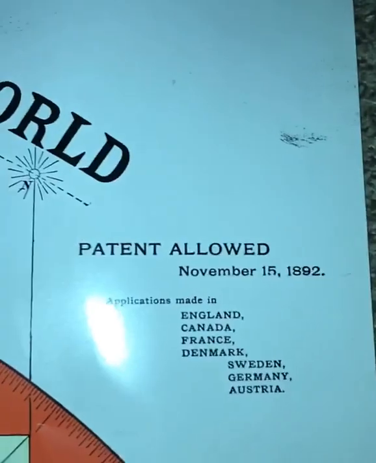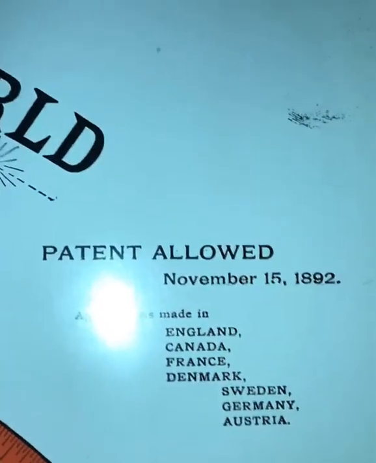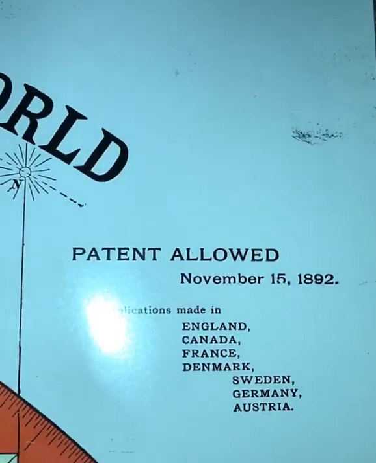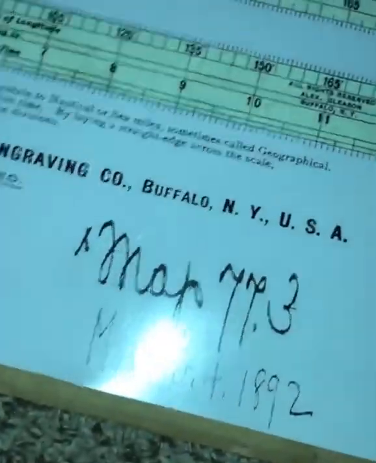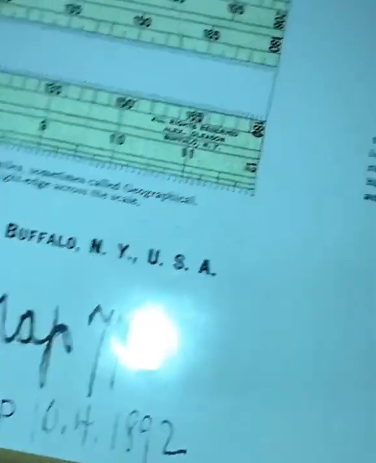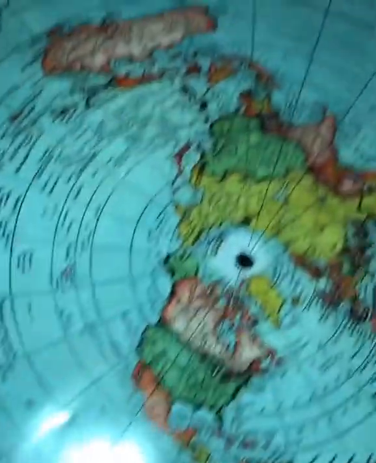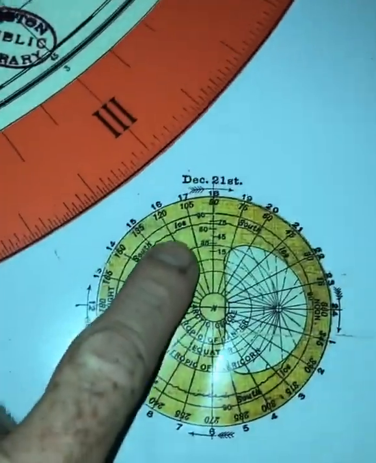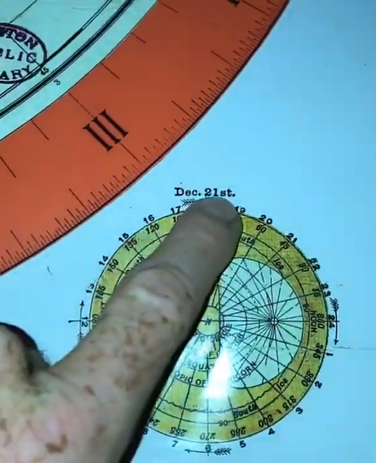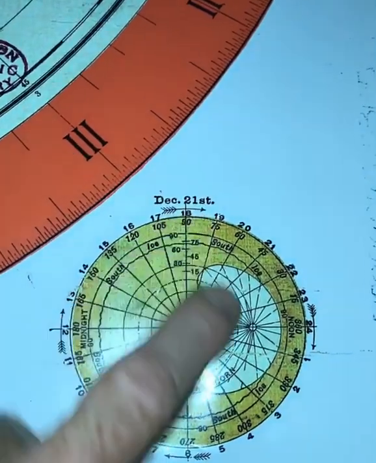So I'm going to show you the map, which is patented on November the 15th, 1892. This is the version I have on my wall, but I took it off tonight so I can show you this really quick. As you can see, it's 10/4/1892. Okay, first of all, before I show you how this map works, what I want you to notice is over here to the right, you have the winter solstice, which starts on December 21st.